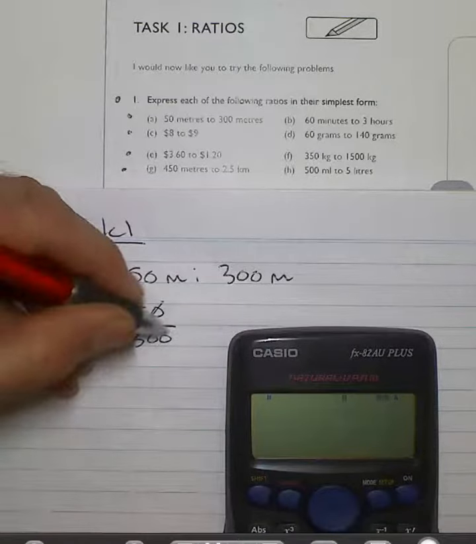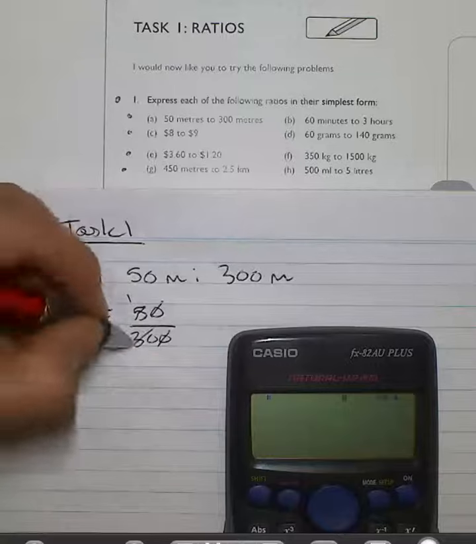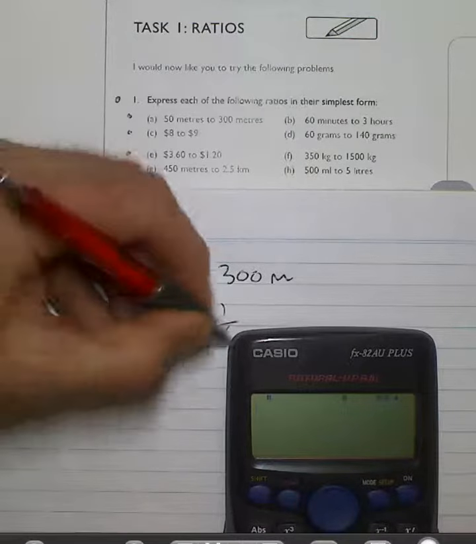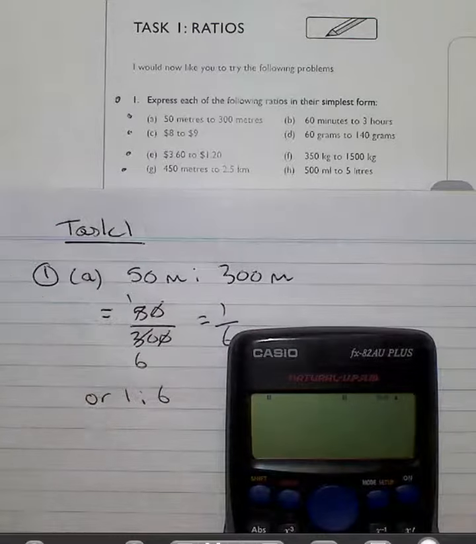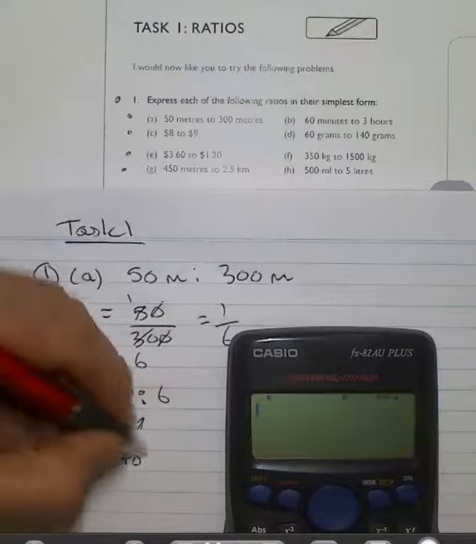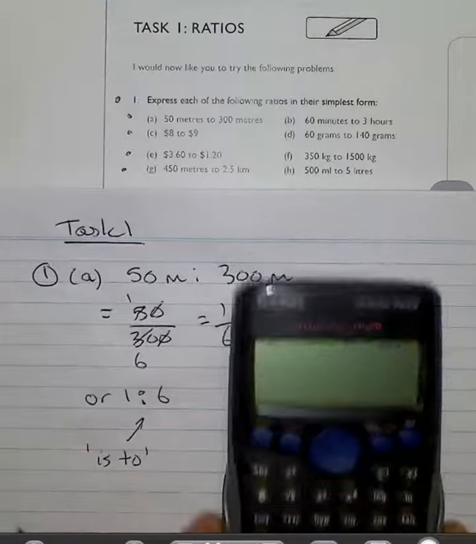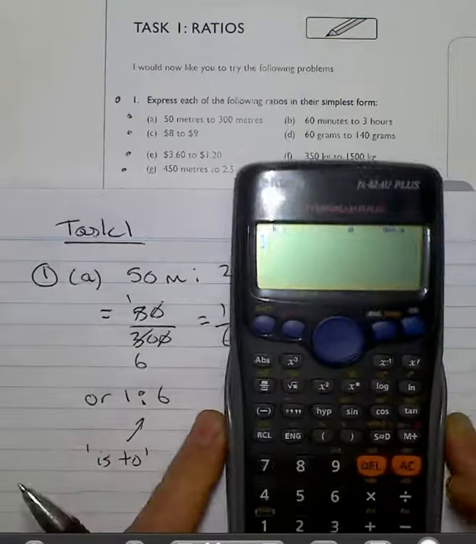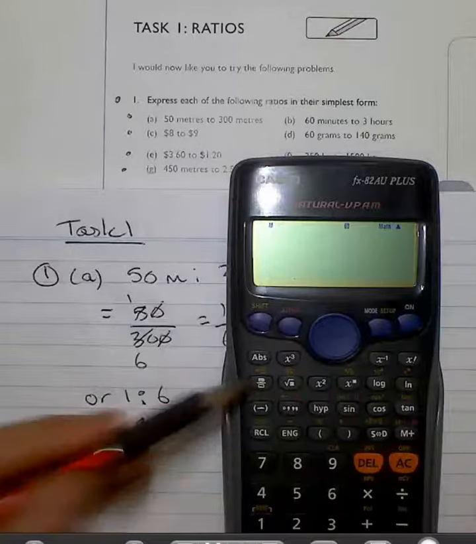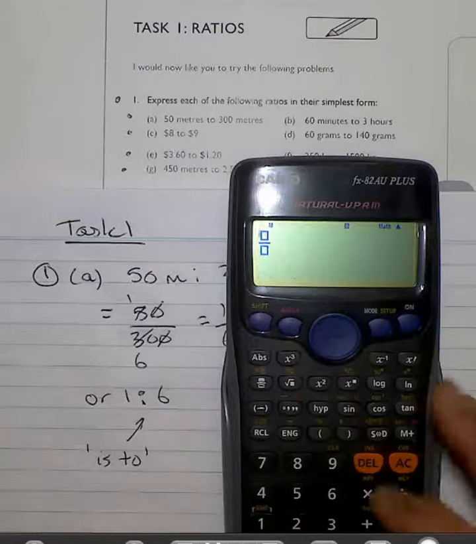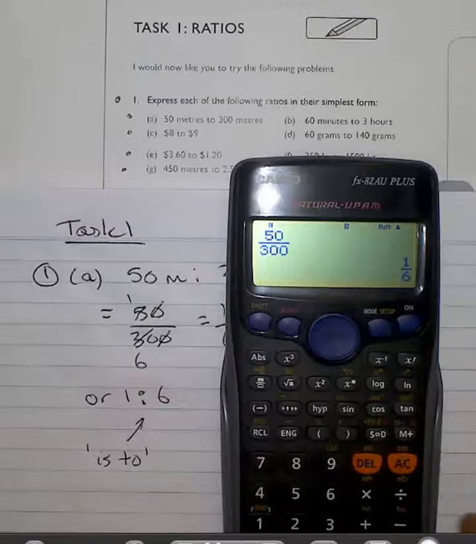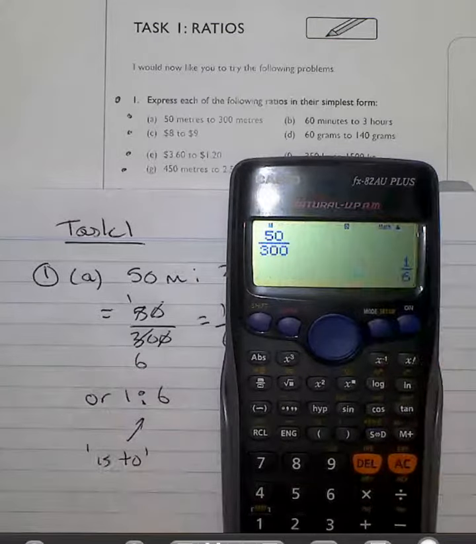Now, if you're good at fractions, I could cancel that down to be 1/6, or 1 is to 6. Colon, we say, is to. Now, I'd like to show you also how you can do this on your calculator if you've got a calculator with a fractional notation, such as the Casio here does. And that cancels down quite nicely on the calculators. The 1 is to 6.